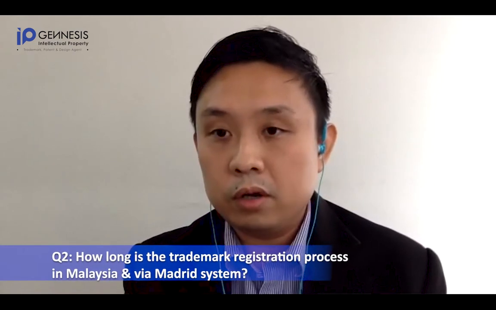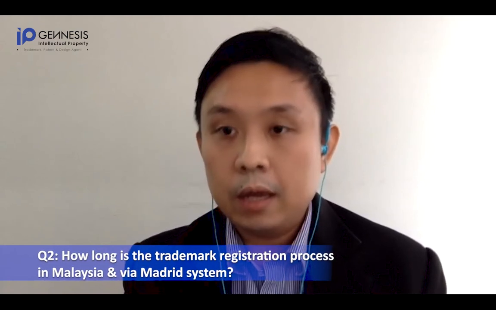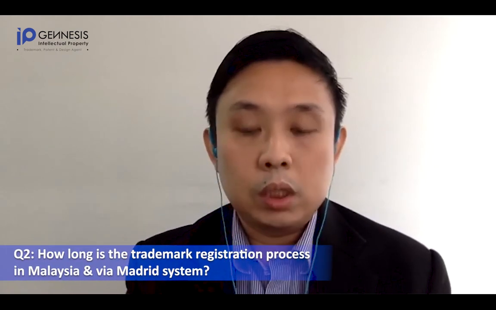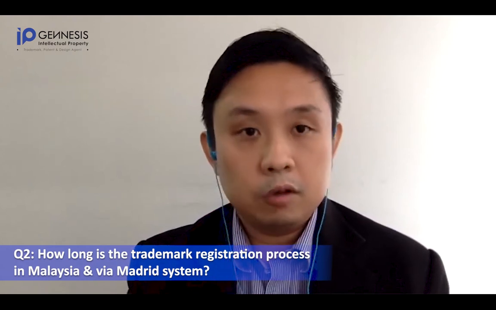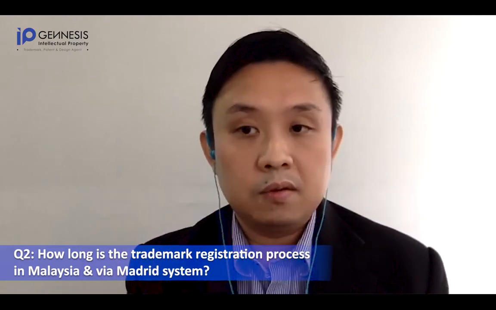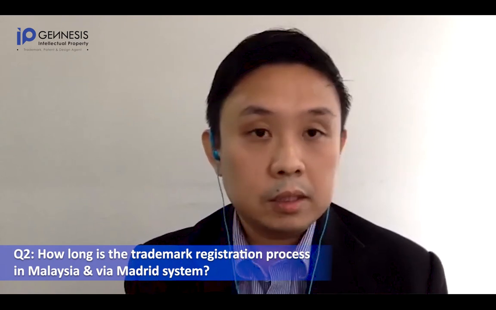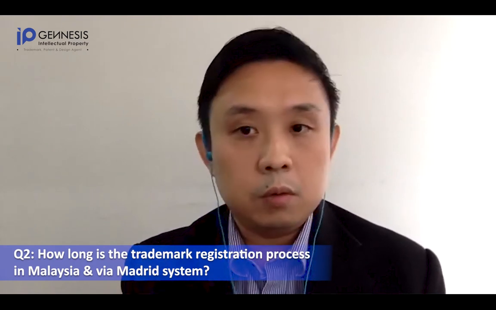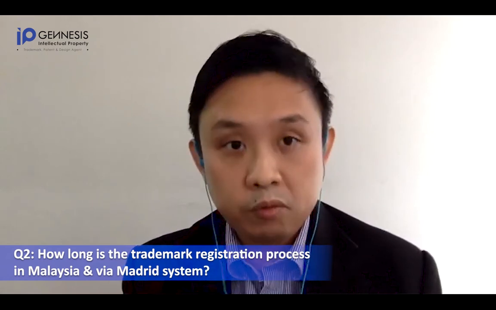And can come to KY Tan. How long does it take generally to get registered locally and also through the Madrid system? I assume KY means locally, meaning Malaysia. For a smooth registration process in Malaysia, from the point of filing up until we get a certificate, if we don't encounter any objections or any queries from the registry, usually it will be about 1.5 years. That is for a smooth application.